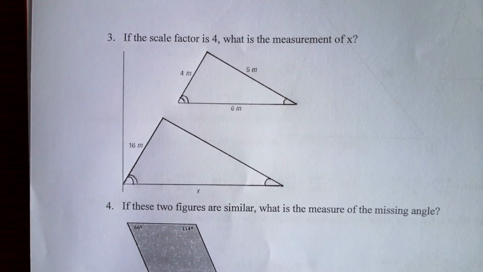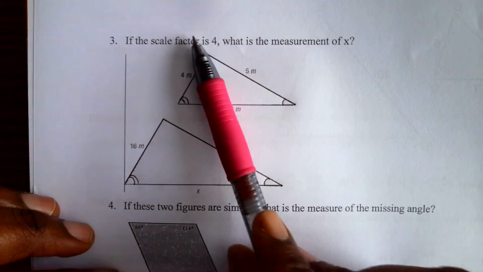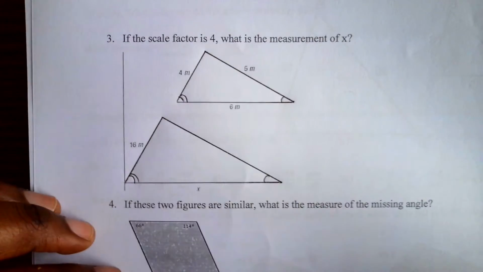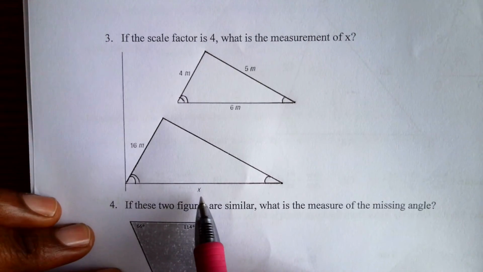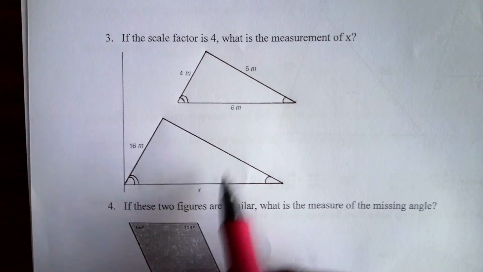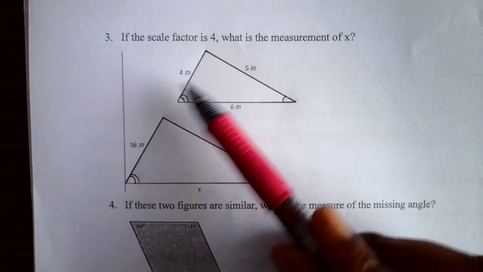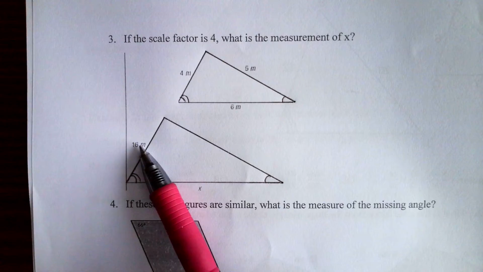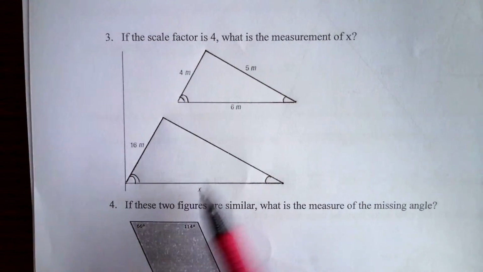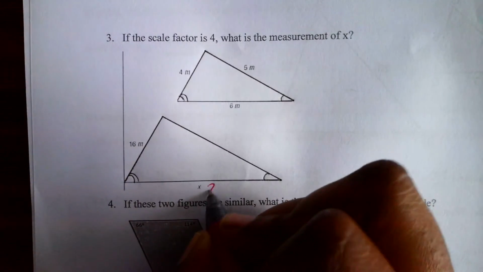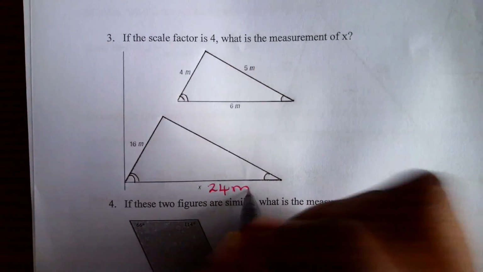Okay, another question. It says, if the scale factor is 4, what is the measurement of x? So we want to find x, which is right here. We are given the scale factor. To find x, you would have to multiply 6 by 4, which gives us 24, and it's going to be meters.